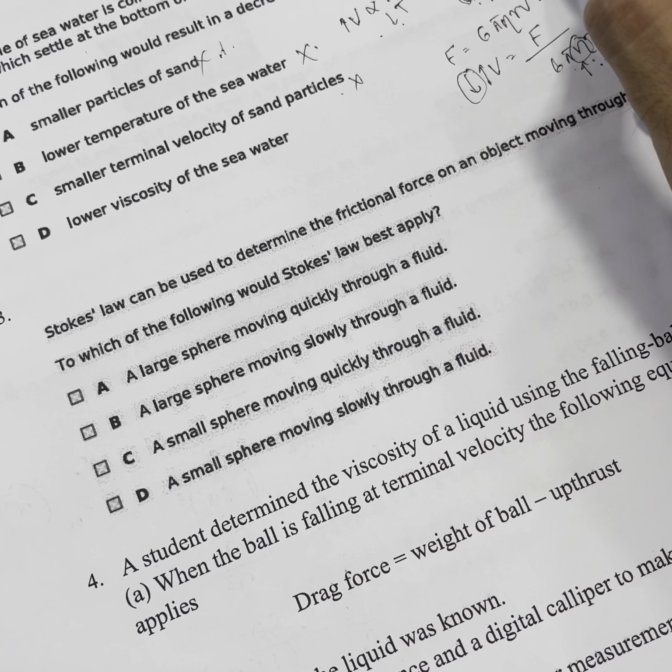And the fourth option you can see, lower viscosity of the seawater. Now you know whenever the viscosity is small or reduced, then what happens to the velocity?